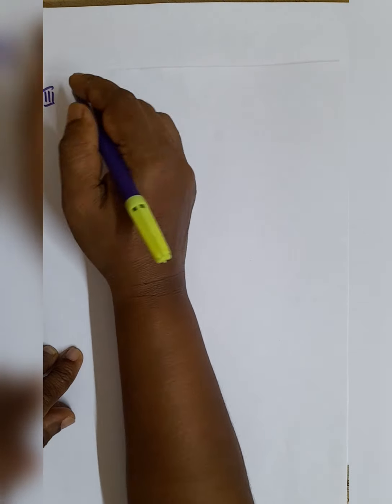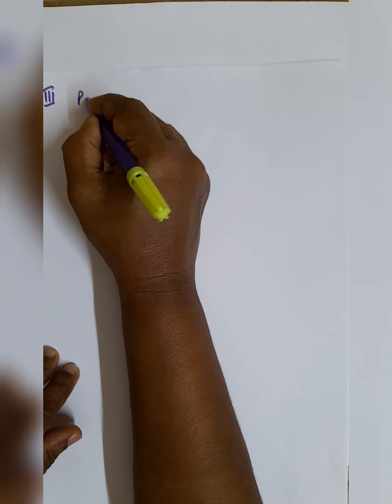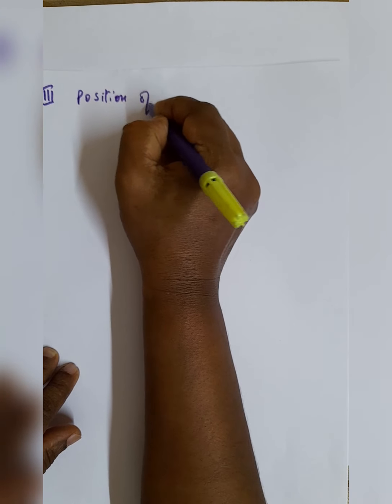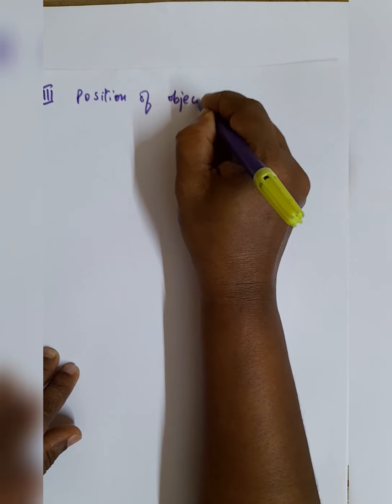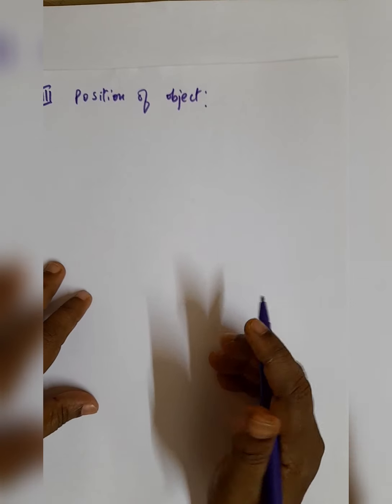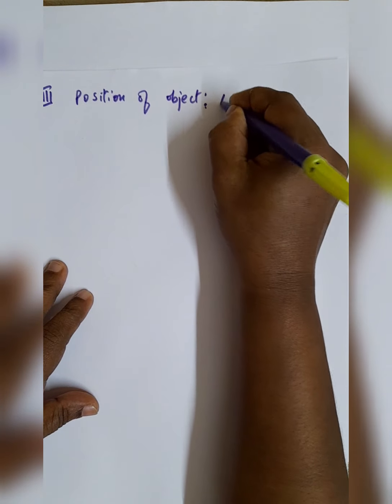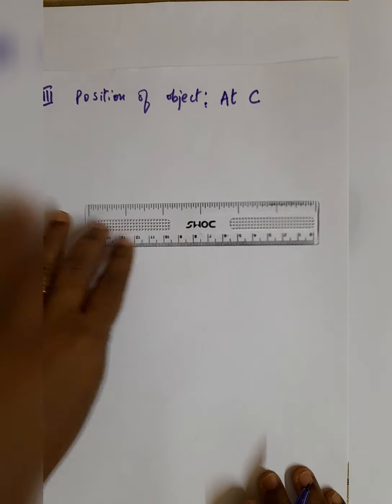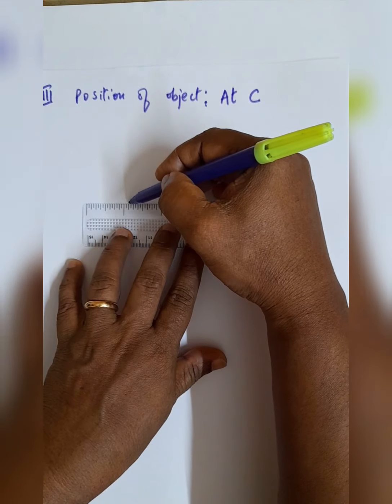Position 3 is position of the object at C. So we are going to place the object at C. So as usual, we draw the principal axis.